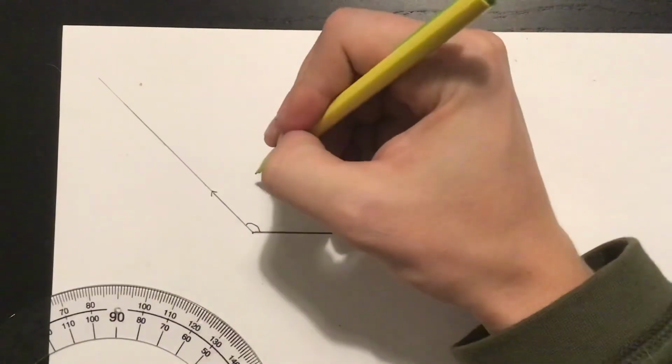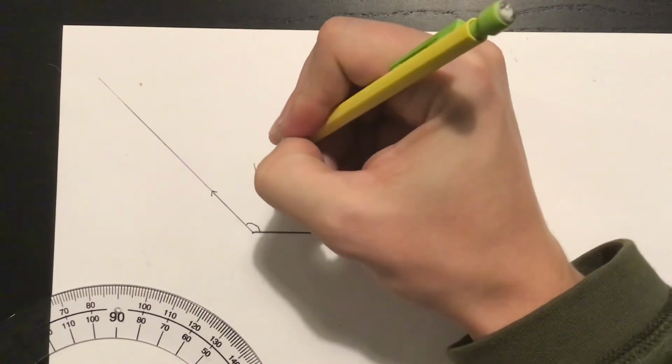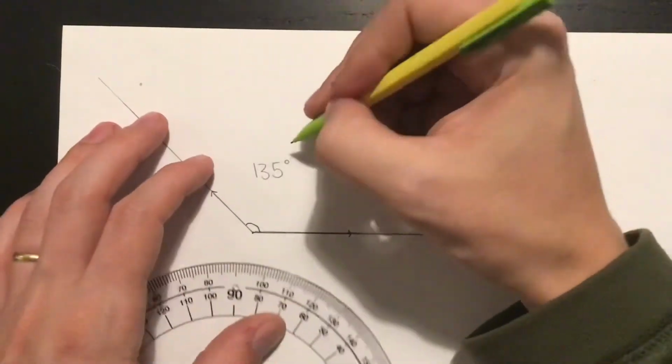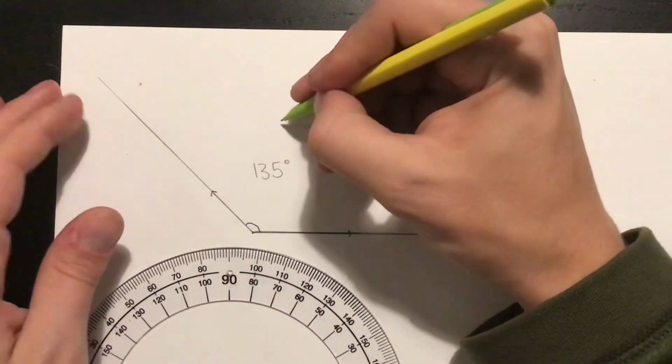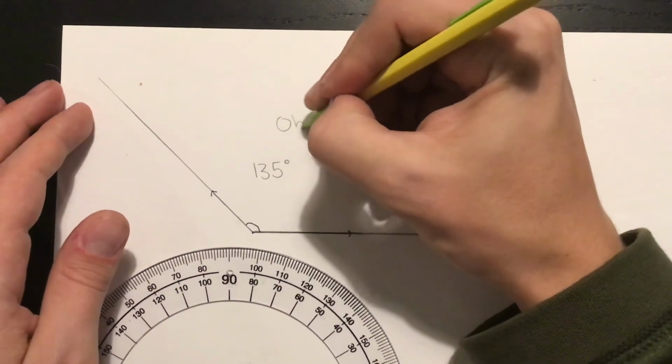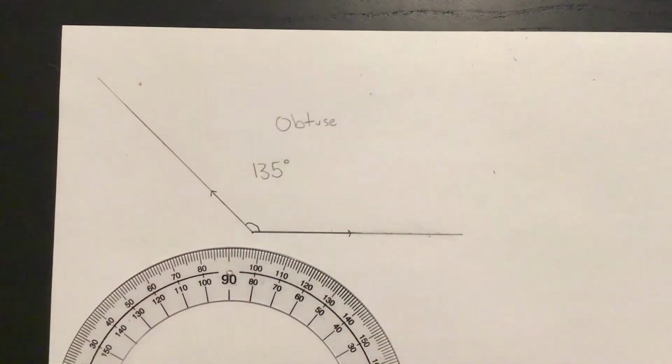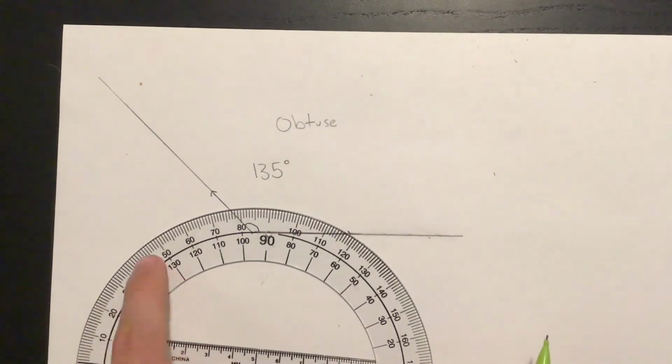So we would say this angle has a measure of 135 degrees. And since 135 is greater than 90, we would call this an obtuse angle. Okay. And you might be wondering why there are numbers on both sides.